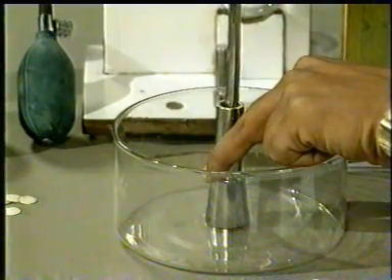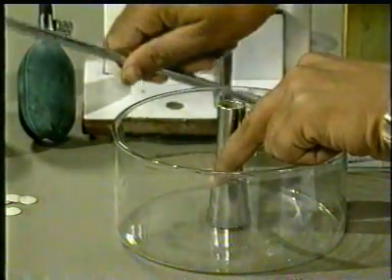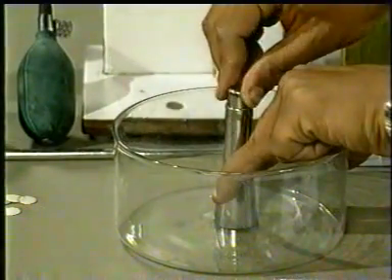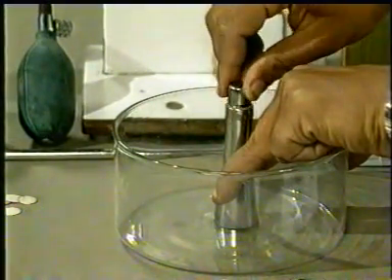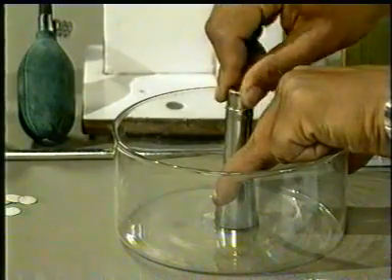And insert the plunger till the plunger collar is in contact with the top of the cell.